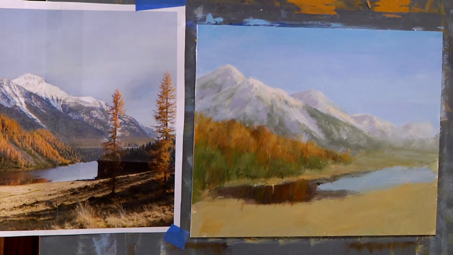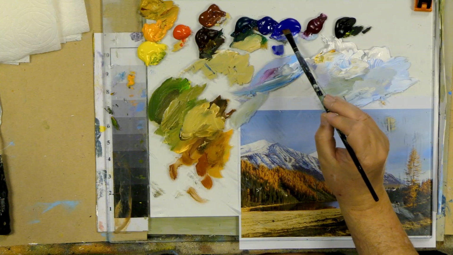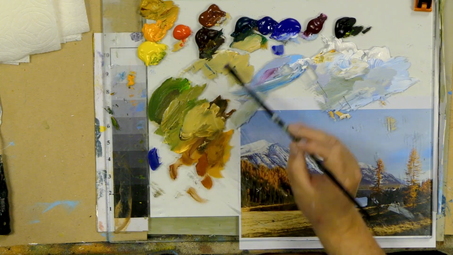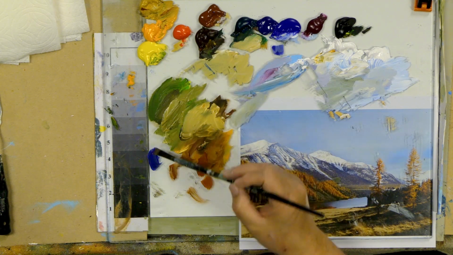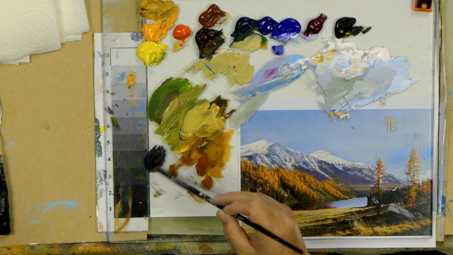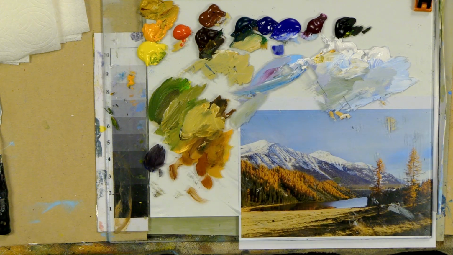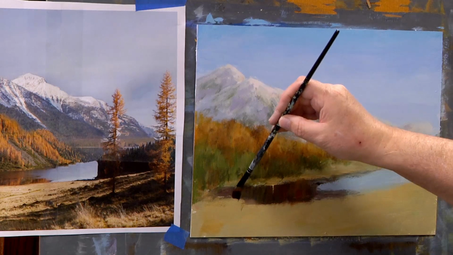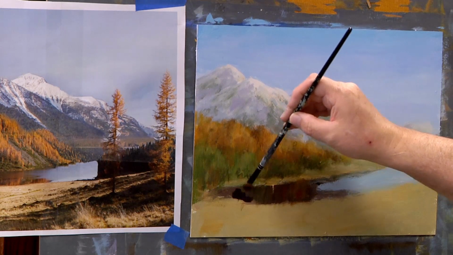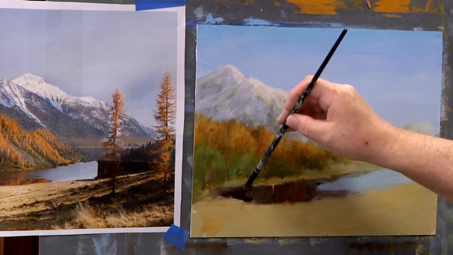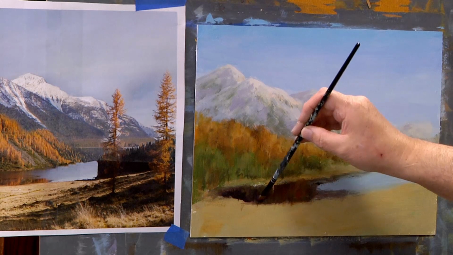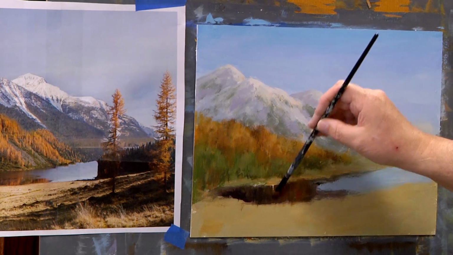reflecting color. Let's get that cool, dark. Let's get that burnt sienna and the ultramarine blue here, a little bit of violet into that. And let's get that nice core dark right up over here on this side and drag it through just a bit.